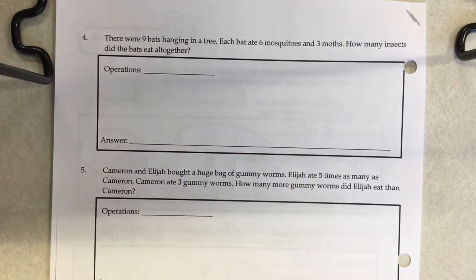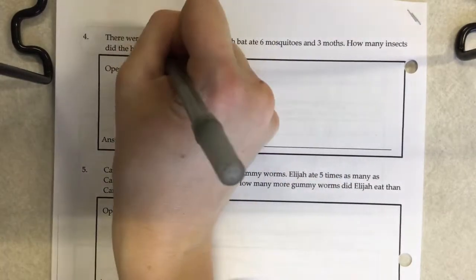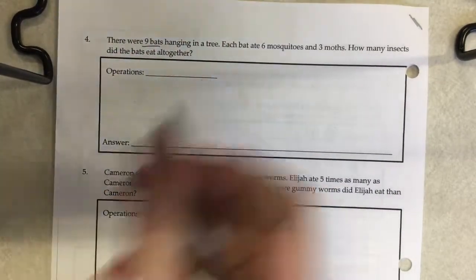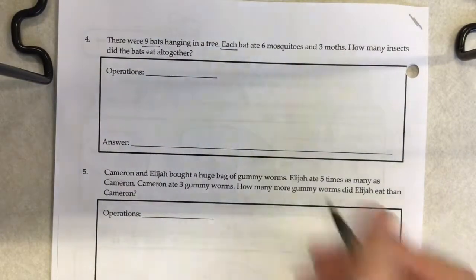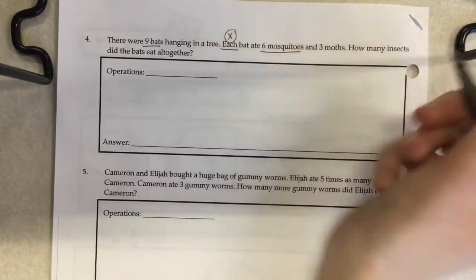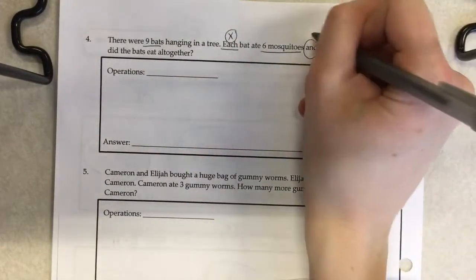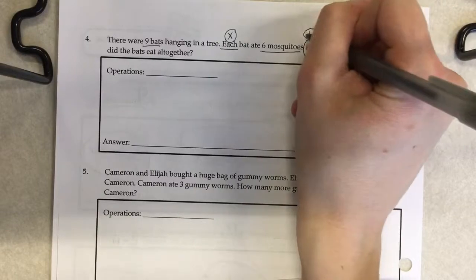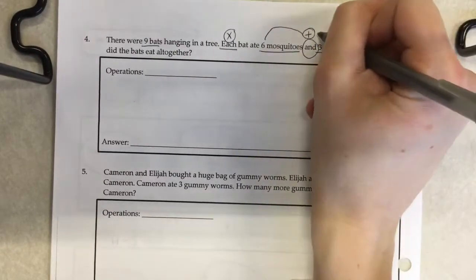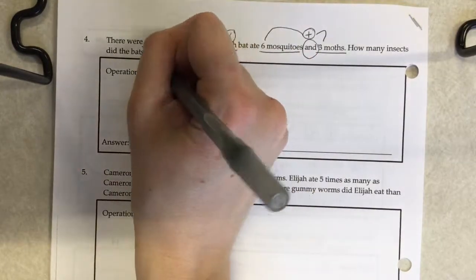Number 4. There were 9 bats hanging in a tree. So I'm going to underline 9 bats. Each bat, each means multiply, ate 6 mosquitoes and 3 moths. I see this word and, I circle it. I put my plus sign and draw my leashes to 6 mosquitoes and 3 moths. Don't lose those numbers. How many insects did the bats eat all together?